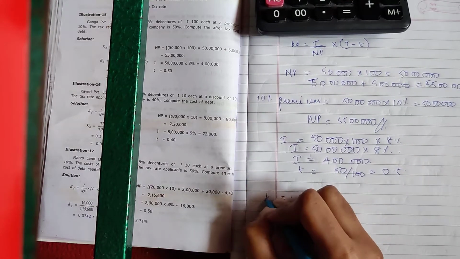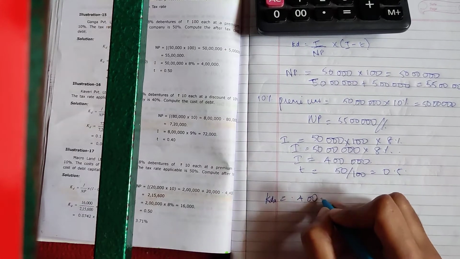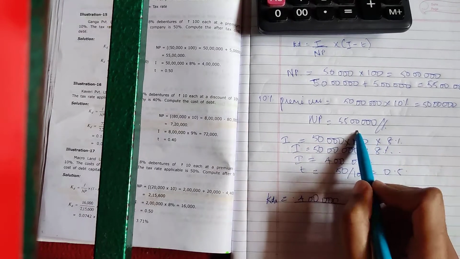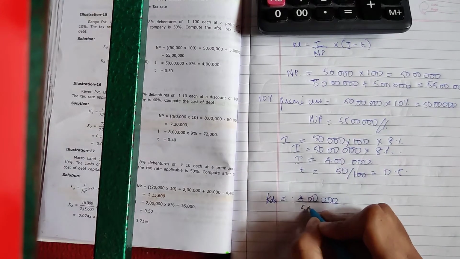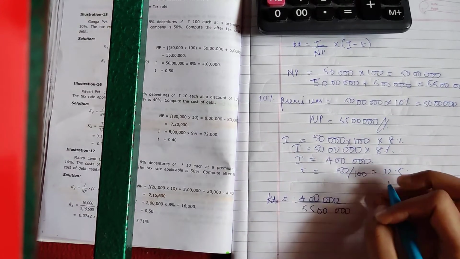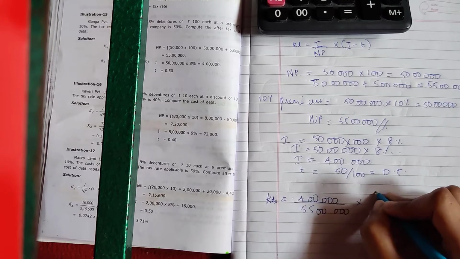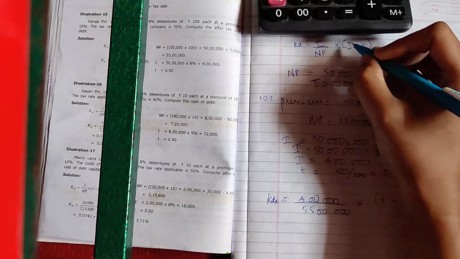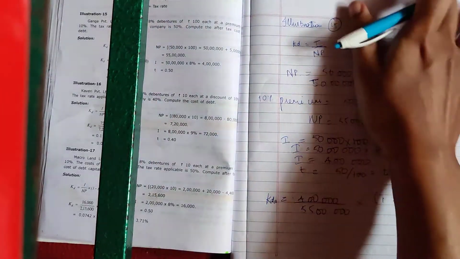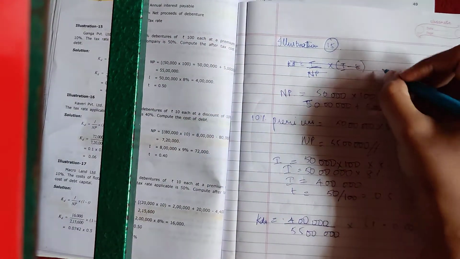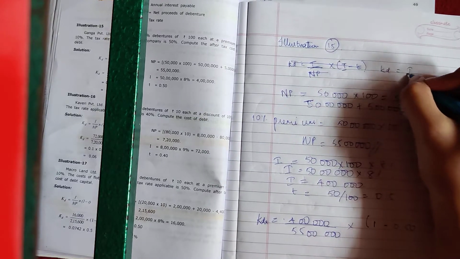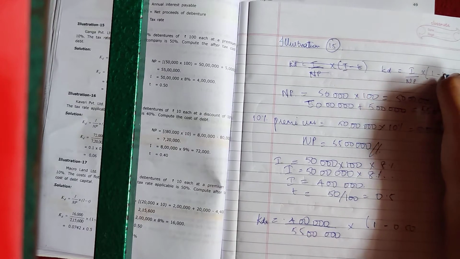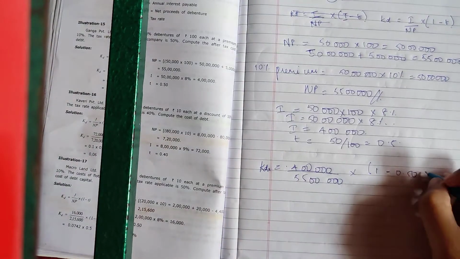Substitute this: KD is equal to 4 lakhs divided by 55 lakhs, that is NP, into 1 minus 0.50. Sorry, there's just one confusion in the formula. The formula is KD is equal to I divided by NP into 1 minus T. So, 1 minus 0.50.